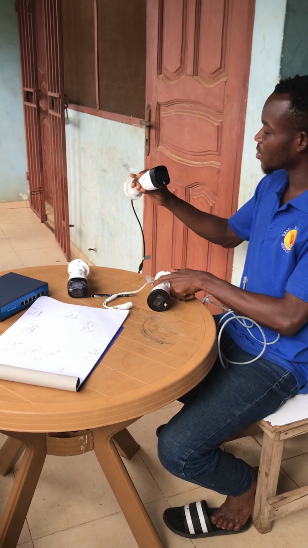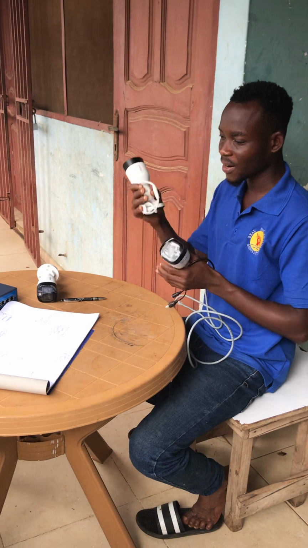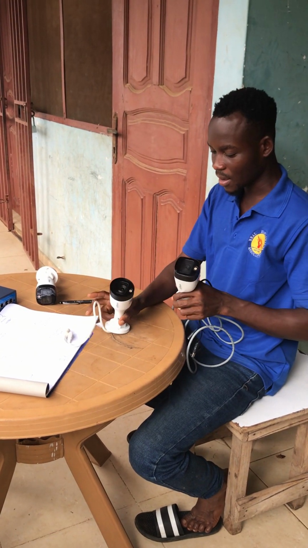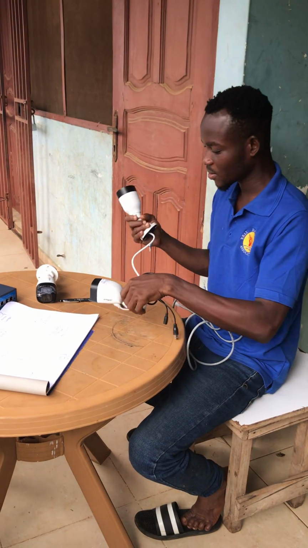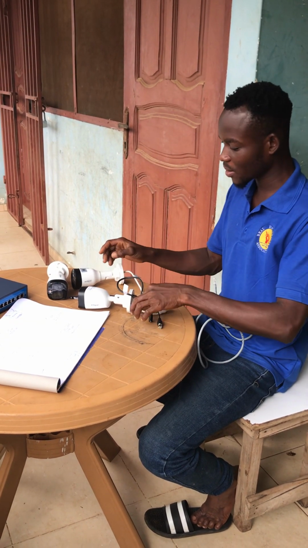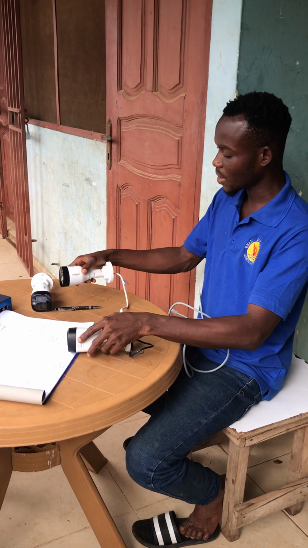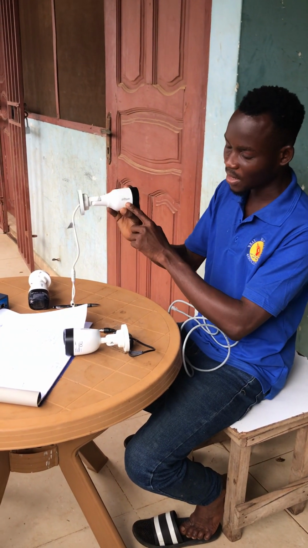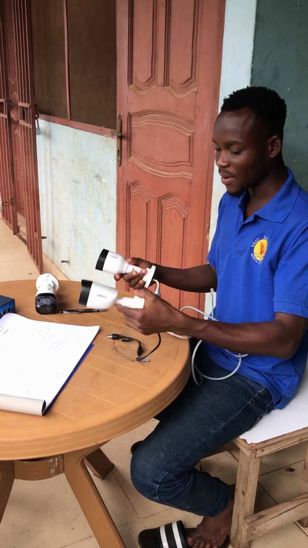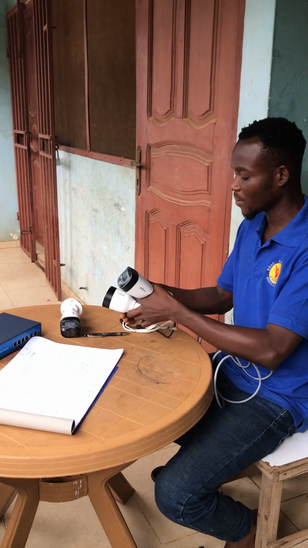So, I want to show the difference between an IP camera and an analog camera. When you take the analog camera, this brand is Dahua, and this brand is also Dahua. One is IP and one is analog camera.